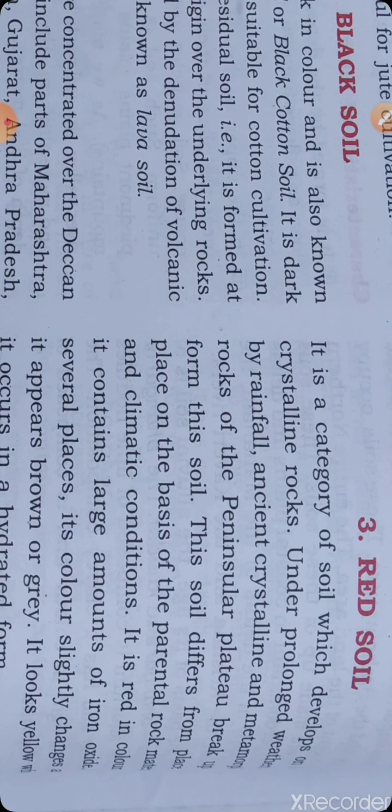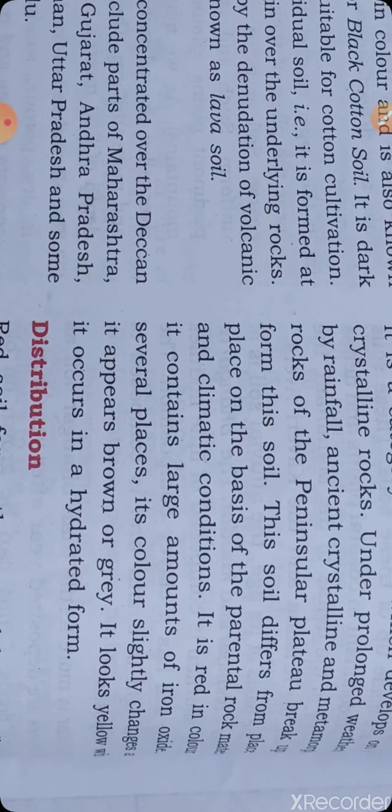Third heading, red soil. It is a category of soil which develops on old crystalline rock. Old crystalline rock, crystal, you know that is not an amorphous form, that is crystal form, having a definite structure. The atoms have a definite structure in crystal form. Under prolonged weathering by rainfall, ancient crystalline and metamorphic rocks of the peninsular plateau break up to form this soil. This soil differs from place to place on the basis of parental rock material and climatic condition.